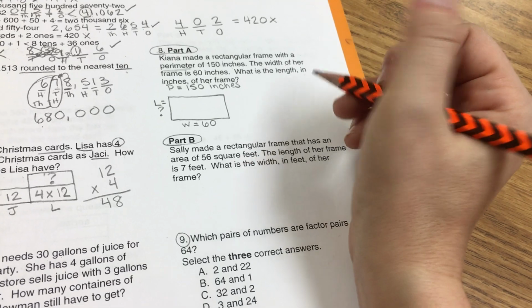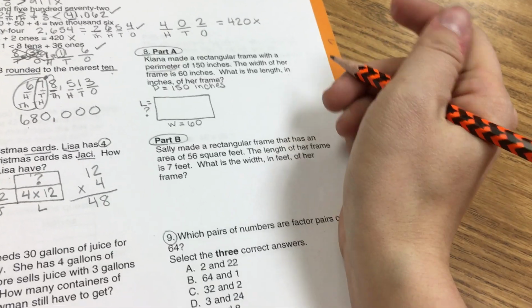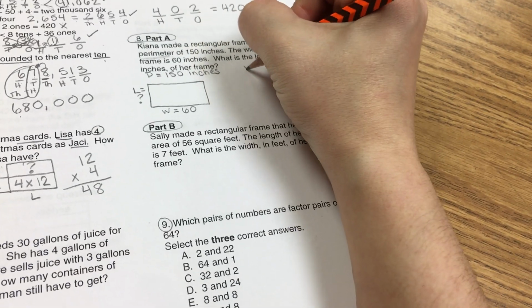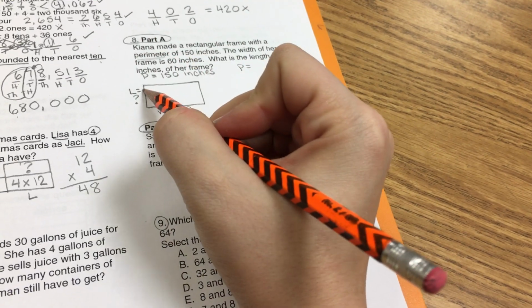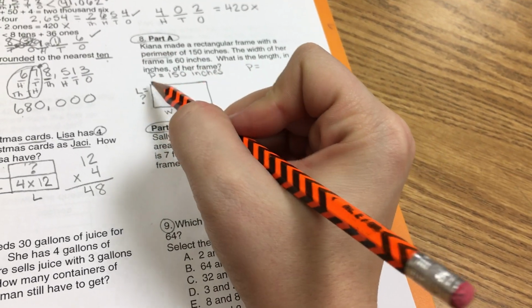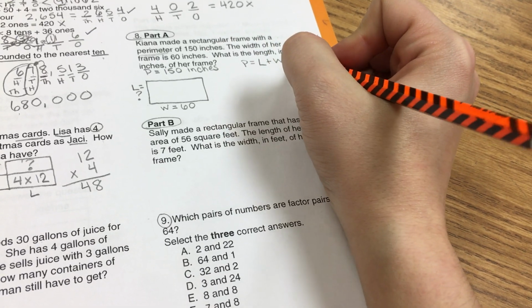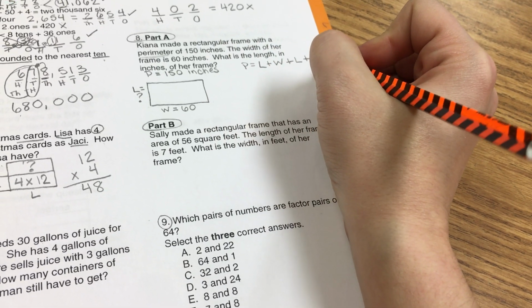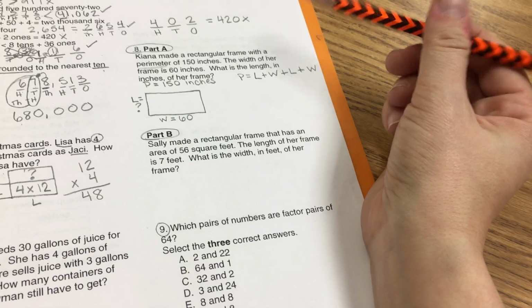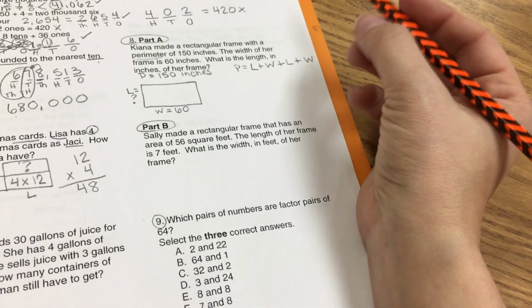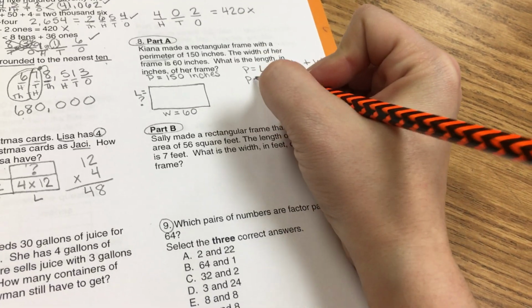So what is our perimeter formula? Our perimeter is what goes around. It's the outside. So we need our length plus our width plus our length plus our width. There are two ways you can do this. One way is you can plug in.